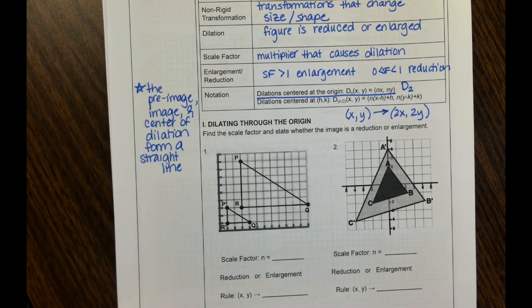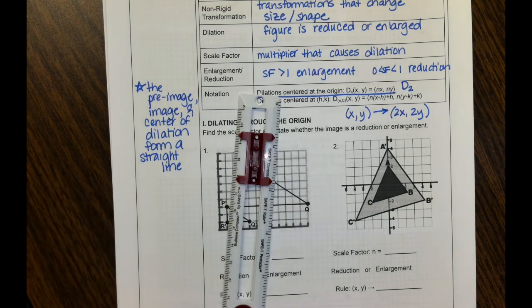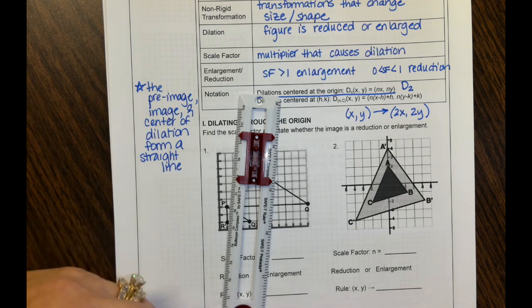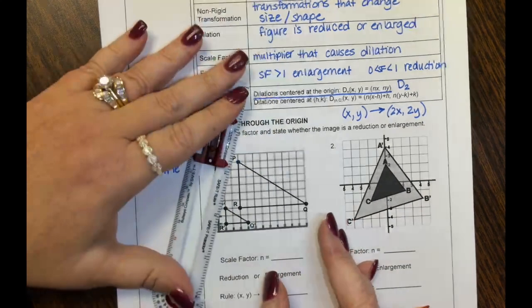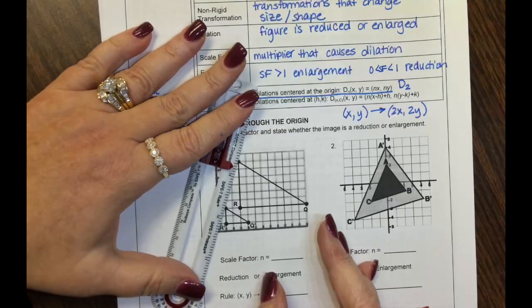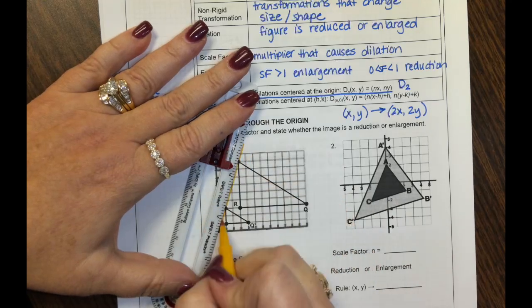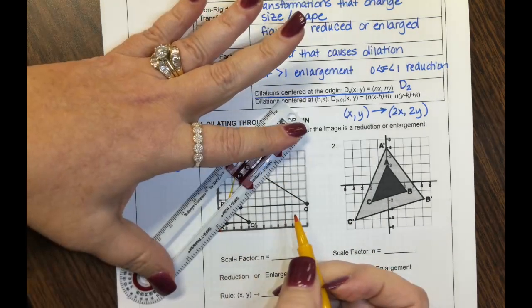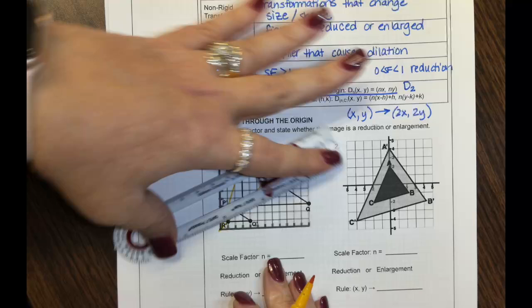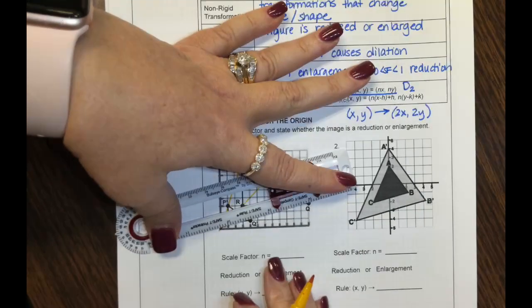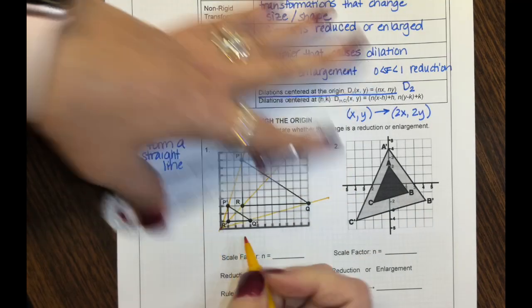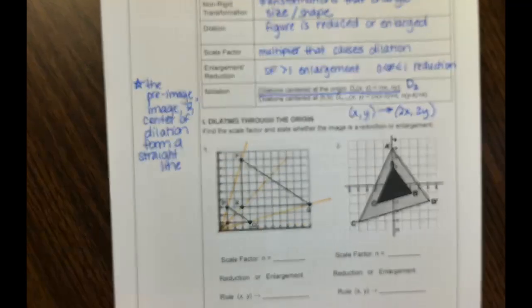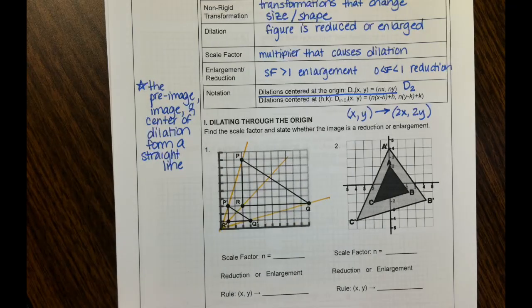If you look at this problem right here, you'll see that it is centered through 0, 0 because I can connect 0, 0 and P prime all in a straight line. I can do R prime and 0, 0 through a straight line, and I can do Q and Q prime through 0, 0 with a straight line. So that is what it means to be centered through 0, 0.